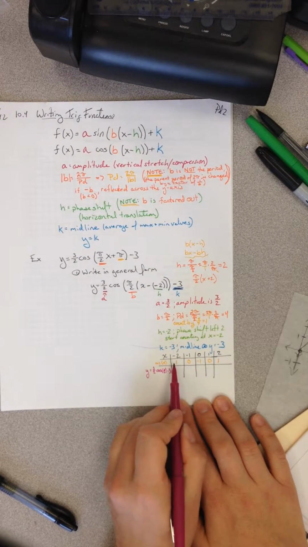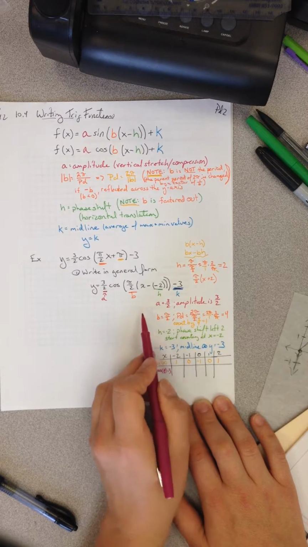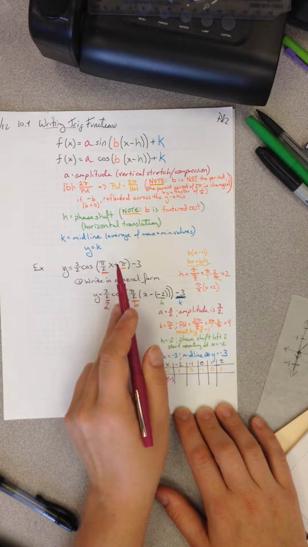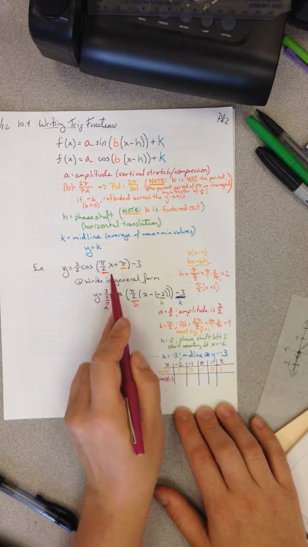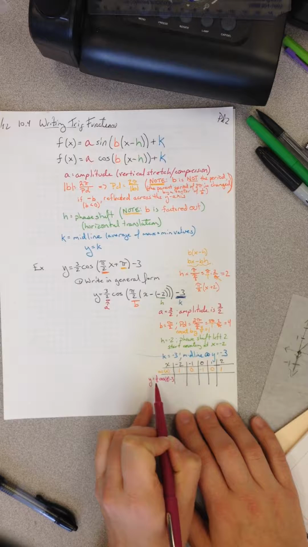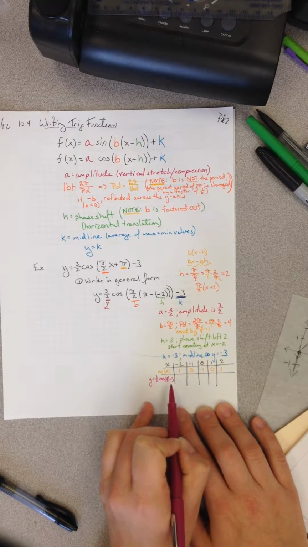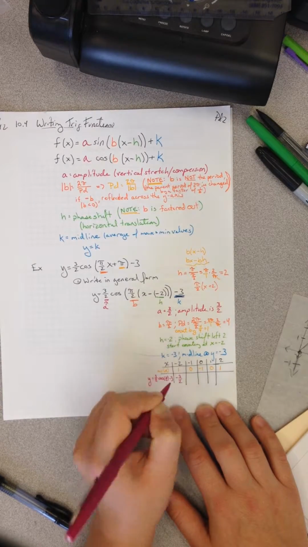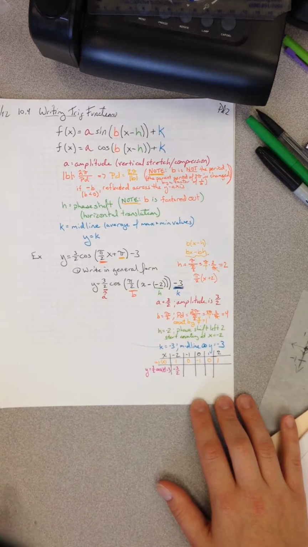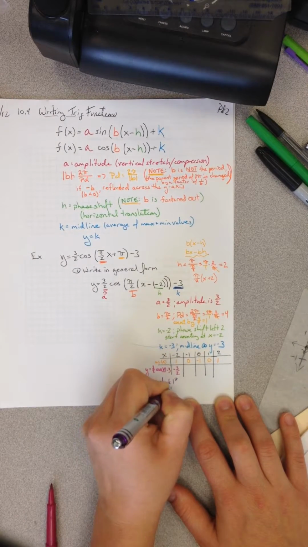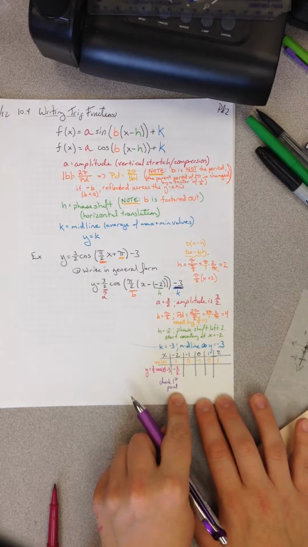So if I took 1, which is what I would end up with if I put in -2 for x, right? If I put in -2 here, I'll get 1 out. The cosine of 0 is 1. I'll multiply it by 3/2, so that's 3/2, and then subtract 3. And I get 3/2 minus 3 is -1.5 or -3/2. Always check your first point. Check the first point in the original equation just to make sure that it works.